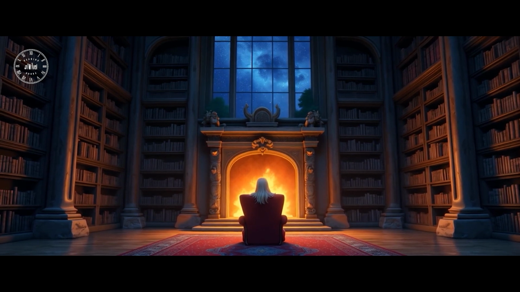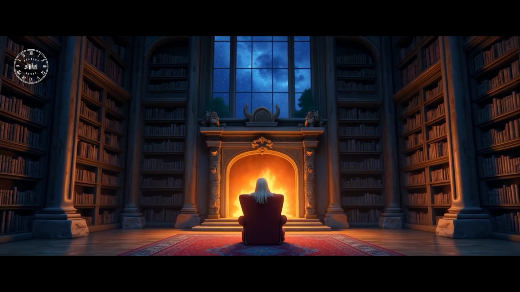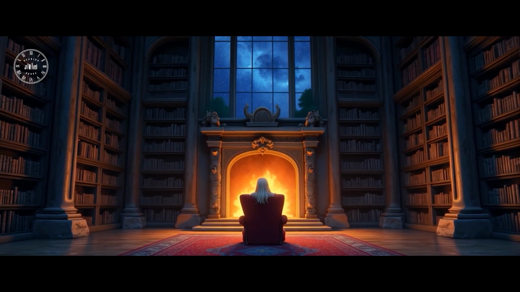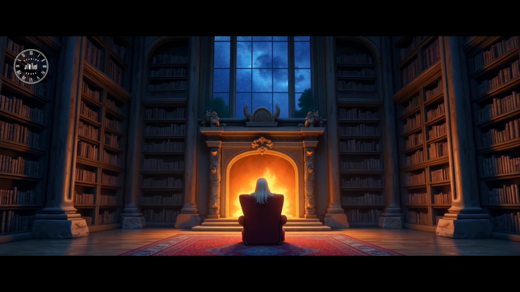Legree's estate is filled with an atmosphere of fear, violence, and degradation, a stark contrast to the moral struggle and occasional compassion Tom experienced under the St. Clair roof. Upon arriving at Legree's plantation, Tom's initial shock at the oppressive conditions is only the beginning of his suffering. Legree himself is an embodiment of everything that is wrong with slavery.